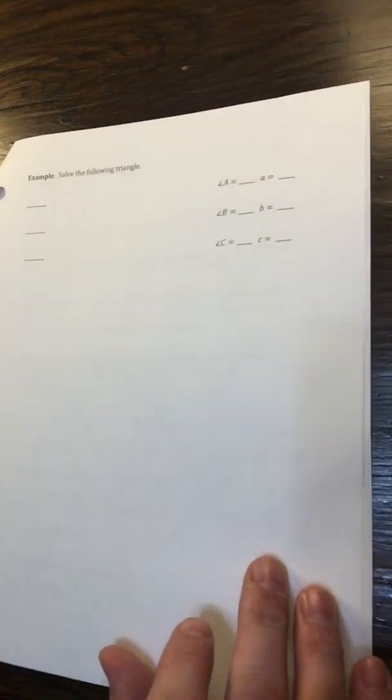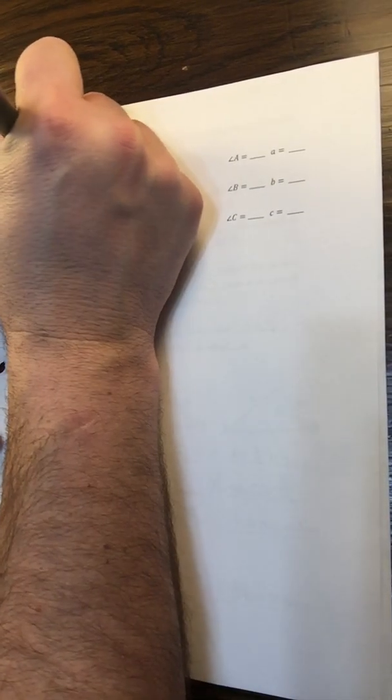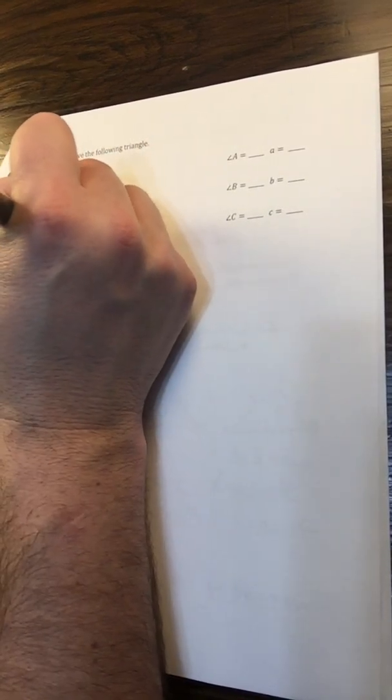Okay, let's go to the third page. This is different. Focus up, people. This is different. Here we go. I'm going to give you angle A is equal to 58 degrees. I'm going to give you side A is equal to 14.5, and I'm going to give you side B is equal to 12.8. How is this different?